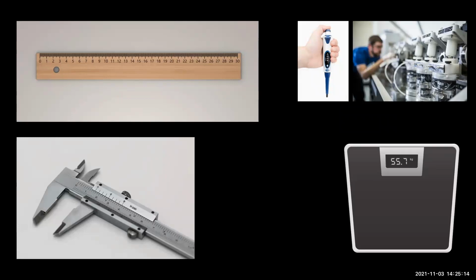And it all depends on your measuring instruments. So if you're using a measuring instrument that provides only millimeter accuracy, you cannot have multiple decimal places or too many digits of precision in your results output.